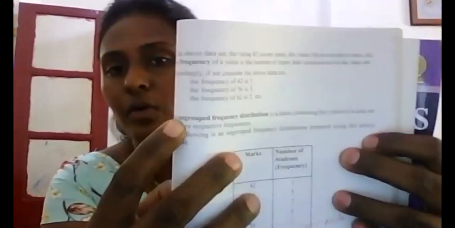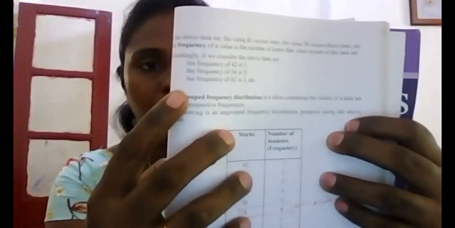First of all, you want to know what is called an ungrouped frequency distribution. Please see page number 95. I hope you all can see page number 95. An ungrouped frequency distribution is a table containing the values of a data set and their respective frequencies.